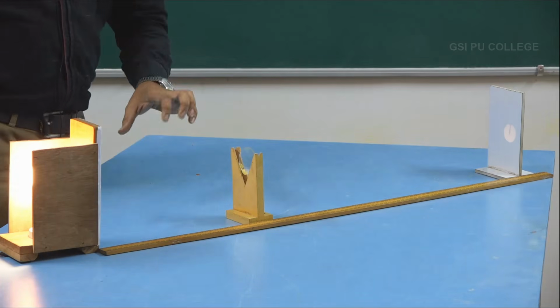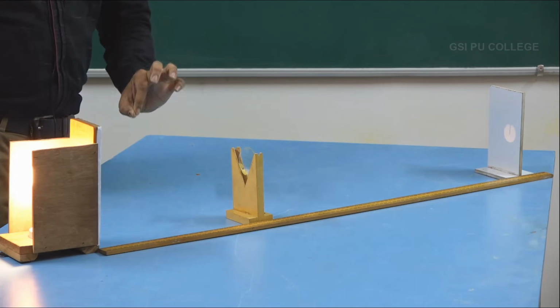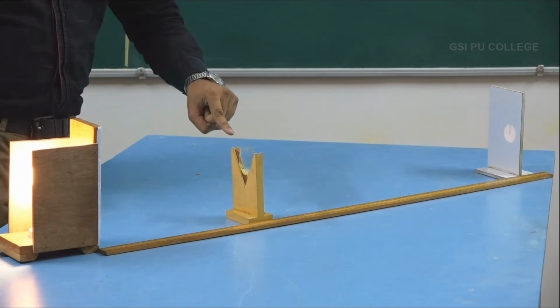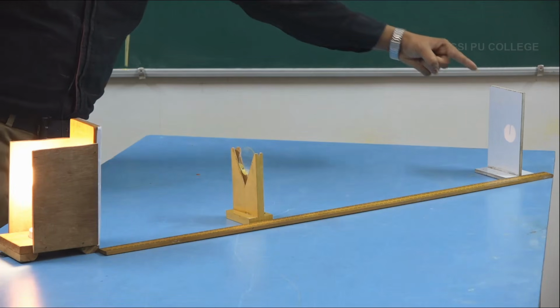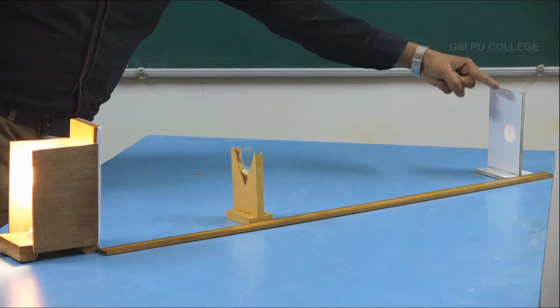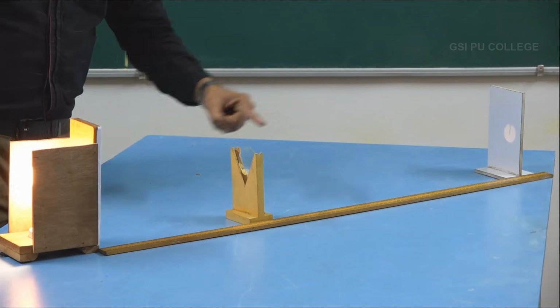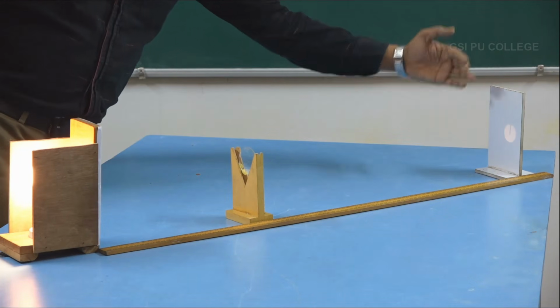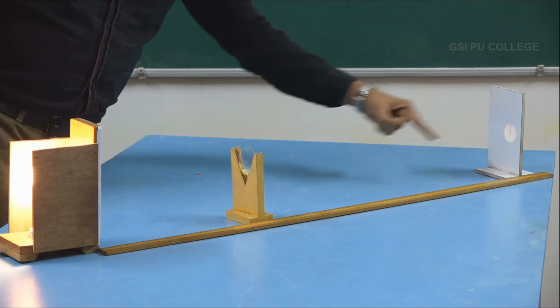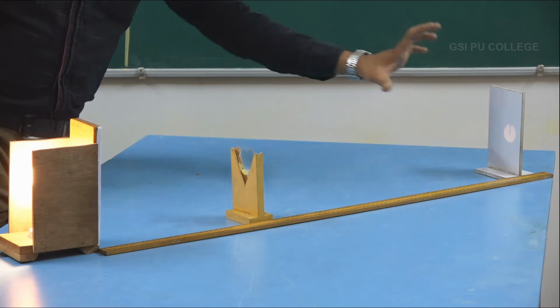Then how to find the image distance? Image distance is the distance from the center of the lens to the image formed. The image is going to form on the surface of the screen. Therefore, it is measured from the center of the lens to the front surface of the screen. So this distance is taken as image distance v.